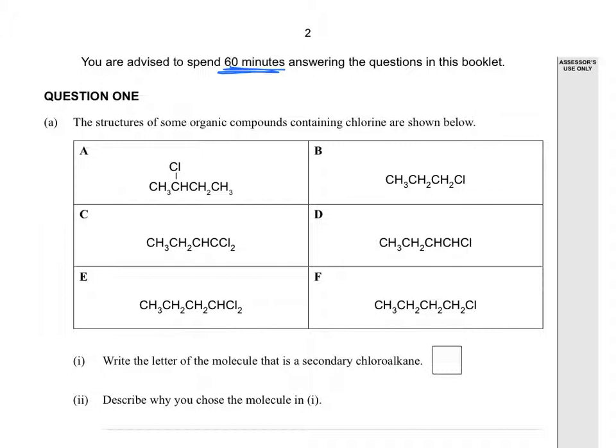Okay, classification. We know that we classify either alcohols or haloalkanes depending on how many carbons are attached to the carbon that the functional group is joined to. In this case, there's only one molecule that has a functional group attached to a carbon that is joined to two other carbons. So A is our molecule that has a secondary chloroalkane.